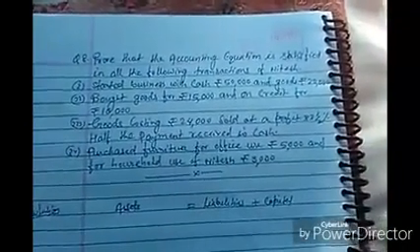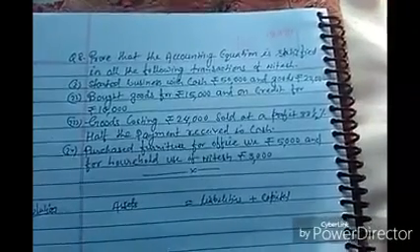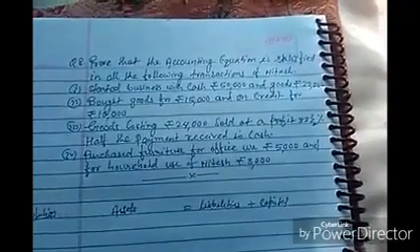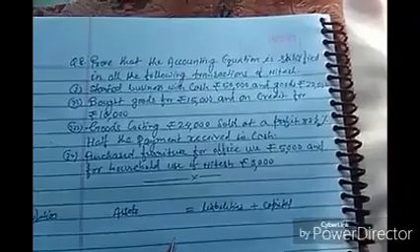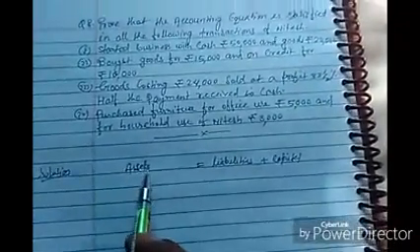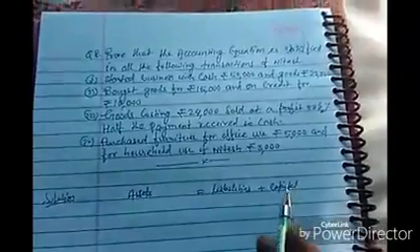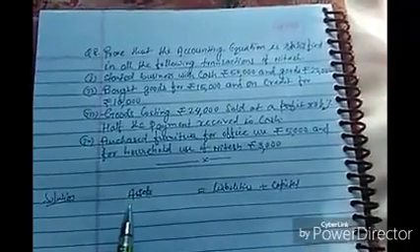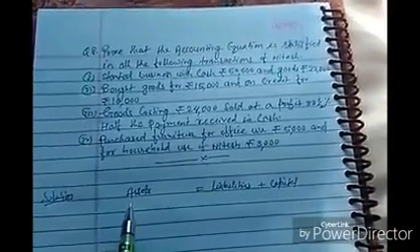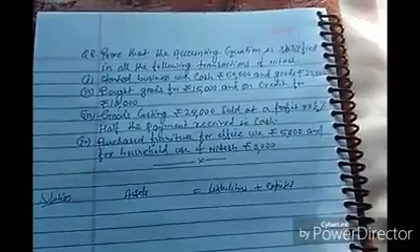Prove that the following equation is satisfied in all the following transactions of Nitesh. So here the accounting equation is asset is equal to liability plus capital. See the first transaction, started business with cash rupees 50,000.